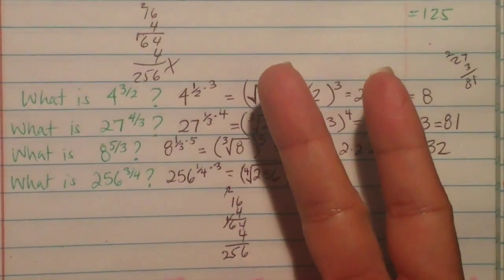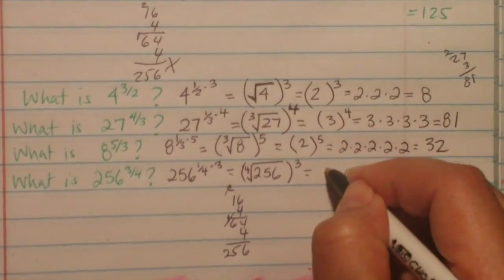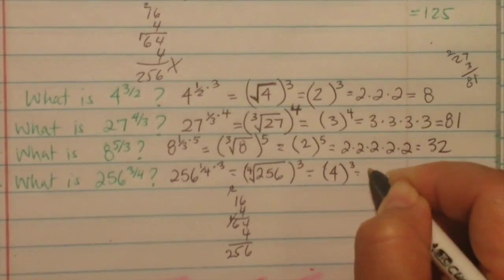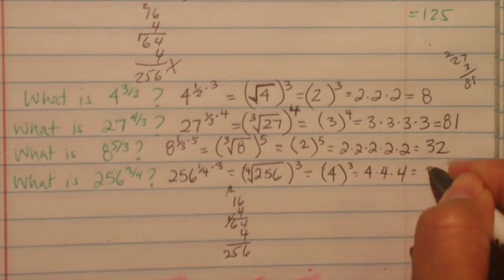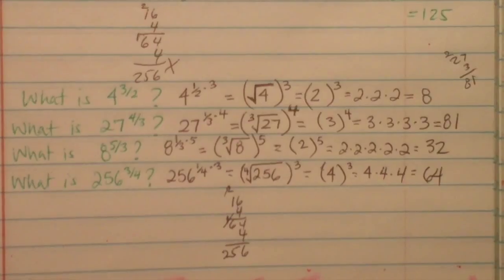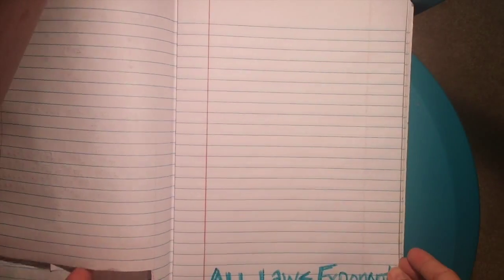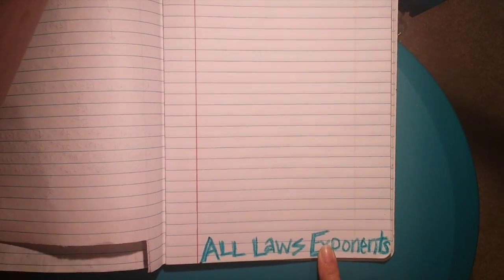Alright, so 4 times 4 is 16, times 4 is 64, times 4 is 256. So it's 4 raised to the power of 3, so 4 times 4 times 4. 4 times 4 again is 16, times another 4 is 64. And that's basically it.